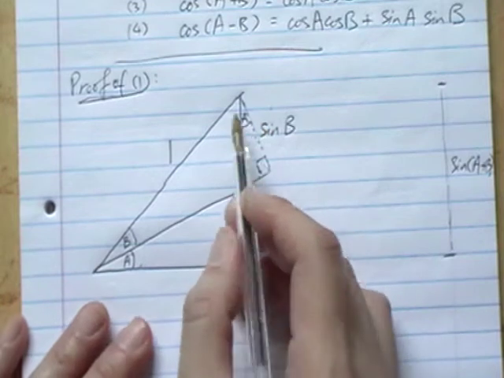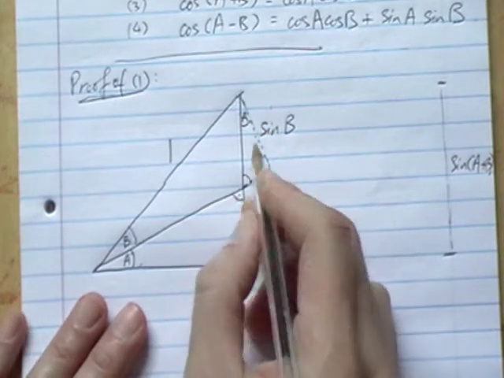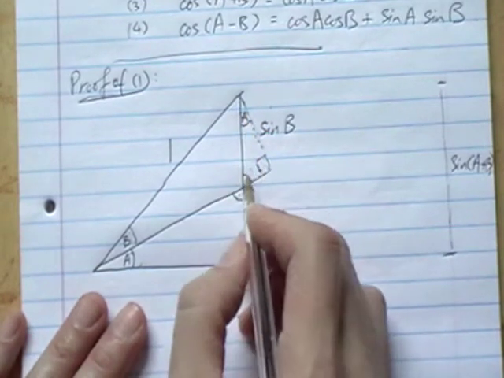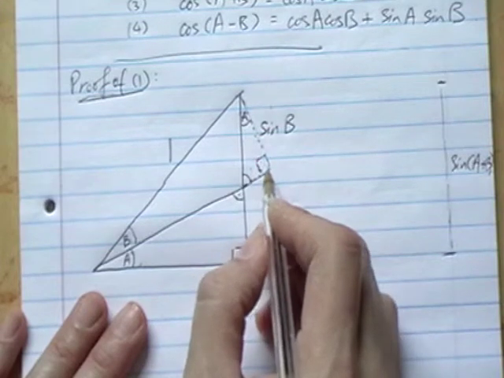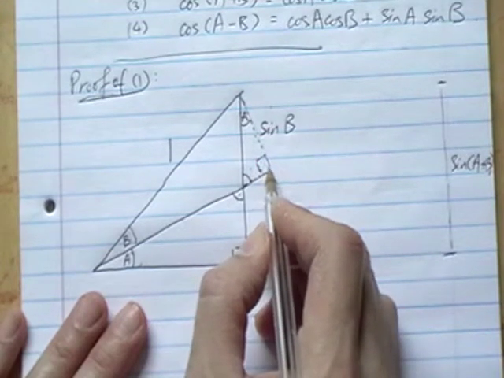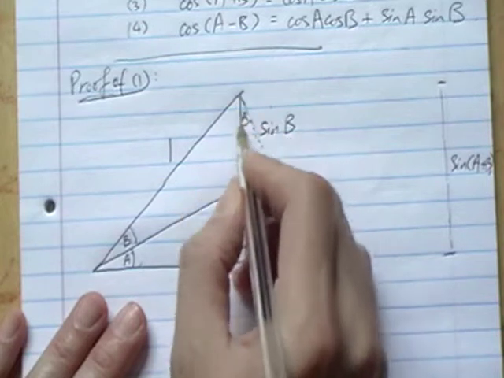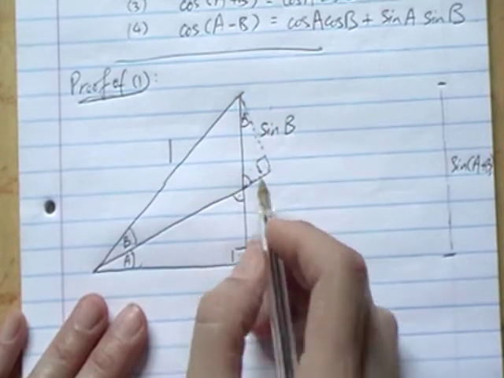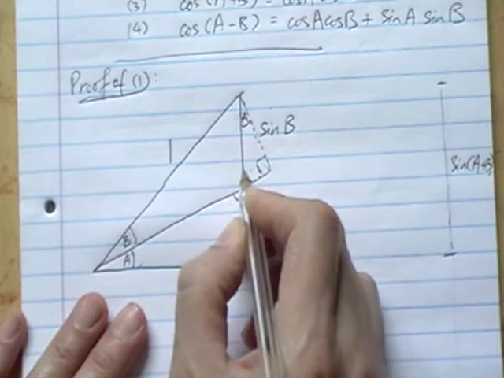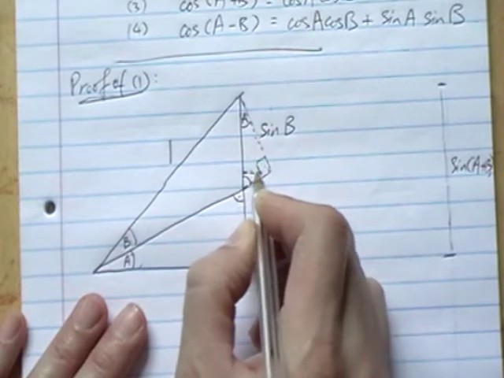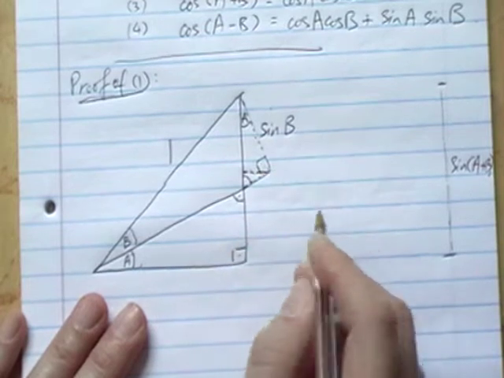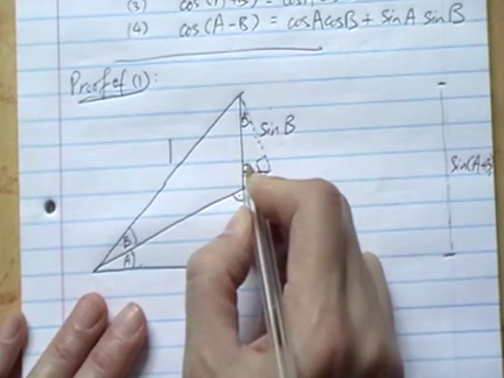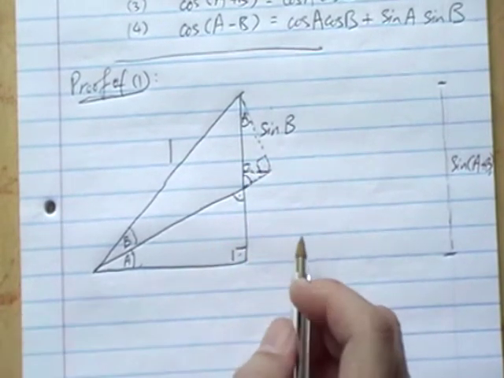So if I want to think of sine B as the hypotenuse, I have to make yet another right angle triangle. I drop a perpendicular from this corner to this side. So I can turn that side into the adjacent. Drop yet another right angle here.